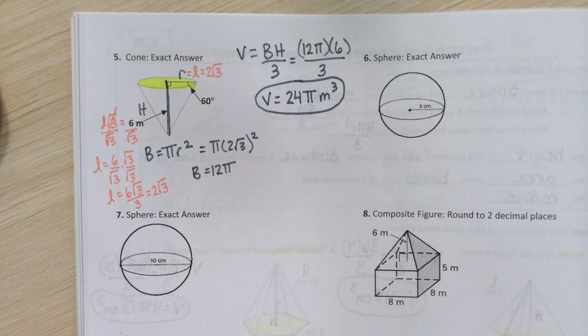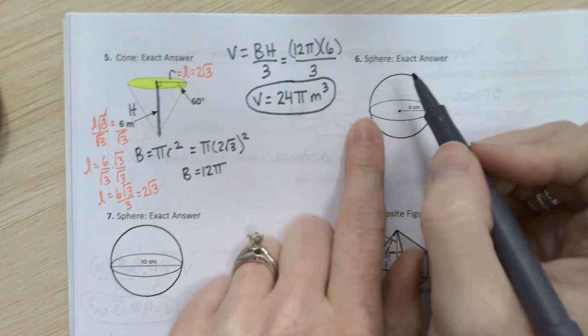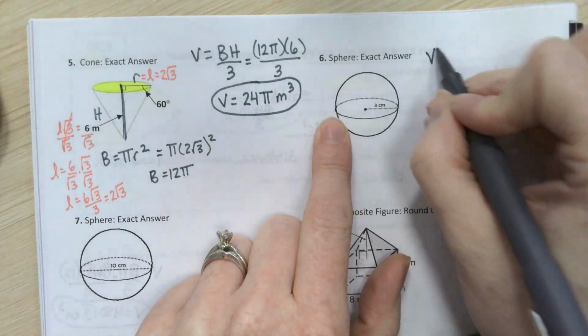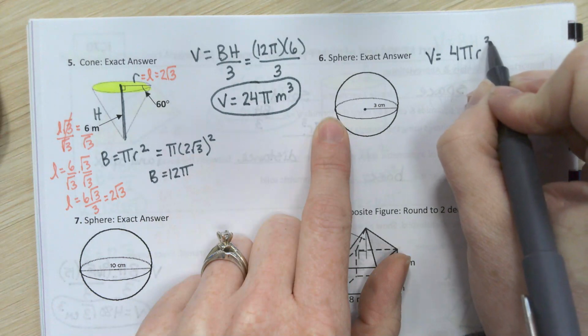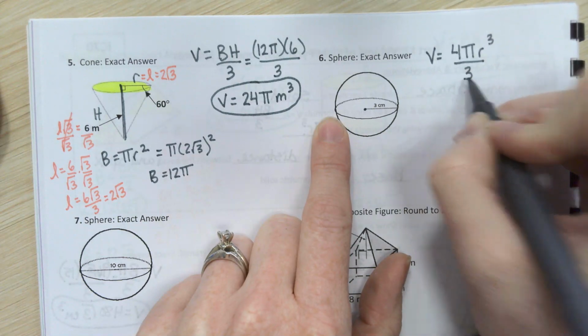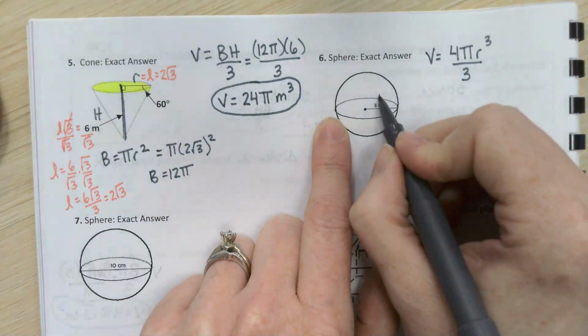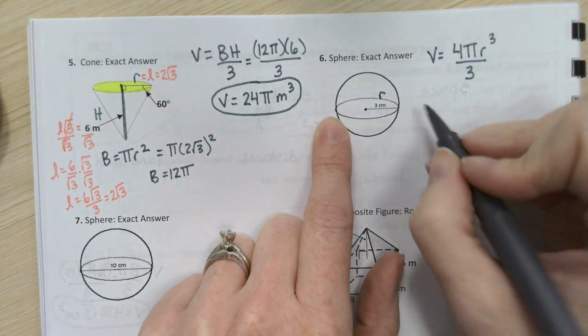All right, looks like that was the last cone problem. So now we're shifting over into sphere mode. The volume formula for a sphere relies on 4 pi r cubed over 3. So all we need is the radius, which we have.